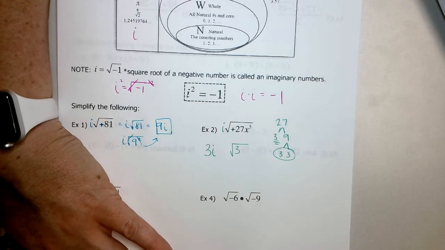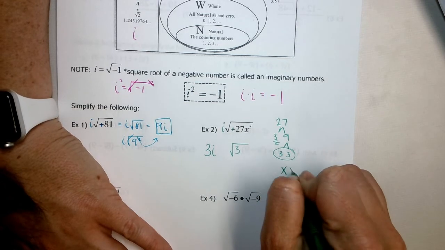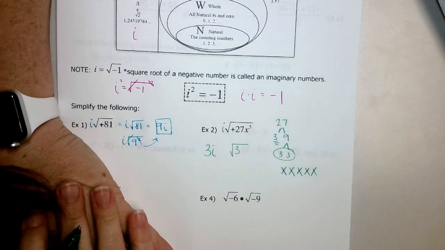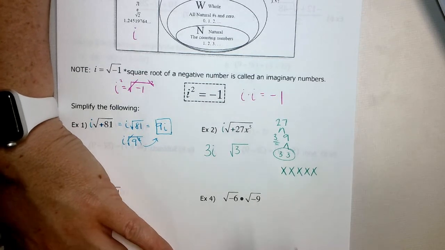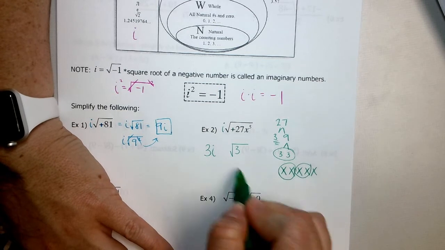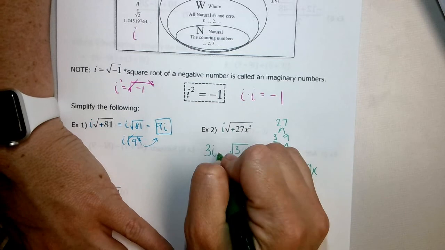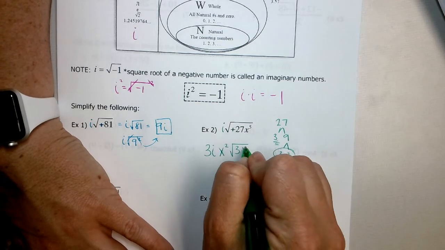Okay, so then I have x to the 5th power. Well, I want you to realize x to the 5th power just means x times x times x times x times x. 5 x's, right? And don't we cancel pairs? Here's a pair, and here's a pair. Don't we get to take pairs out? How many pairs do I get to take out? 2. So that means this is x squared. How many did I have remaining? 1.